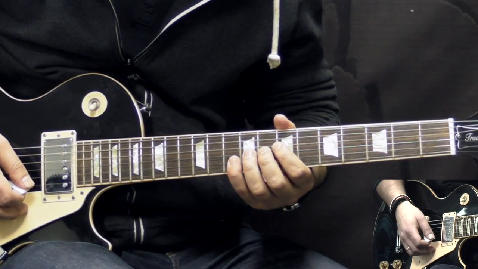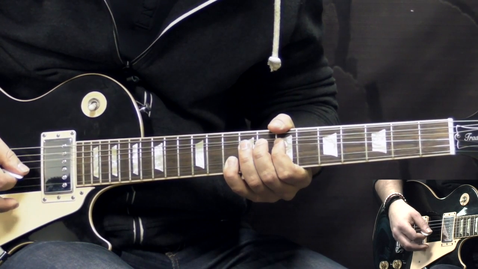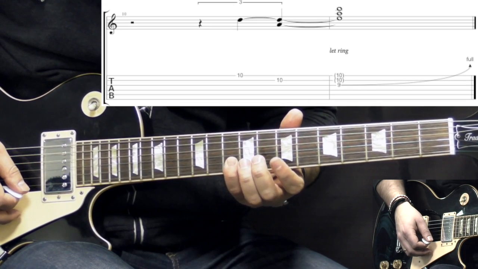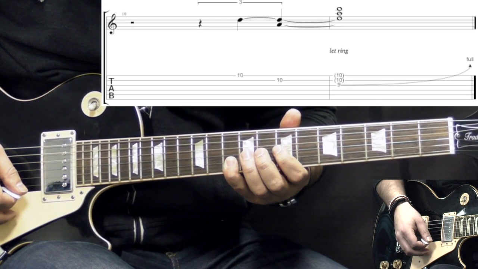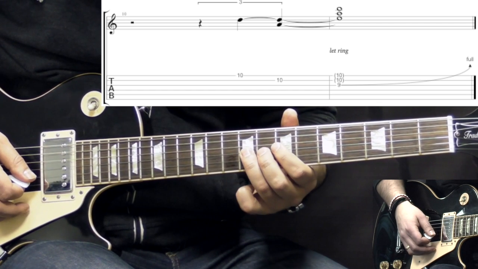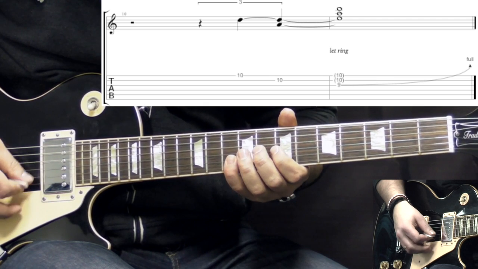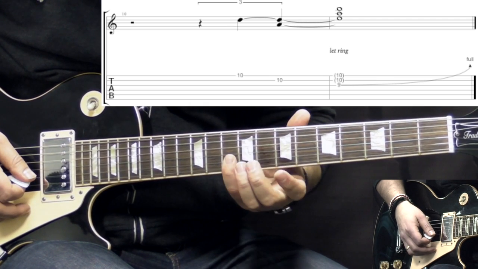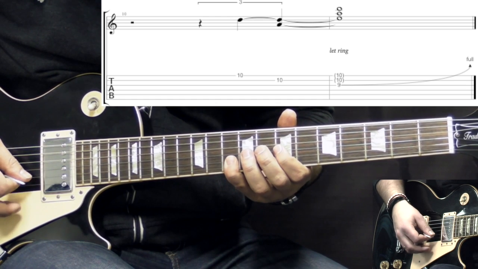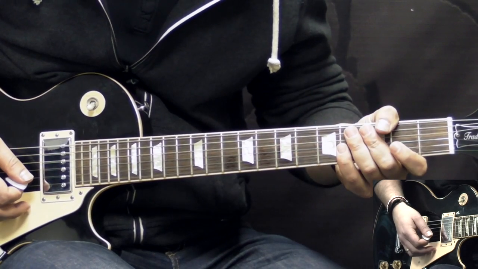Alright, so at the very end of the song there is a little lick played which goes like this. So what we do here, just fretting the high E and the B strings at the 10th fret, and we pick it, and then we bend the G string at the 9th fret 1 full step up, while still holding the high E and the B strings. Alright, so that's it. And that's how the song ends.